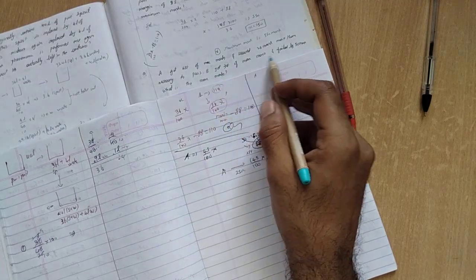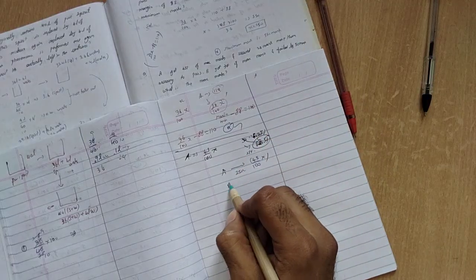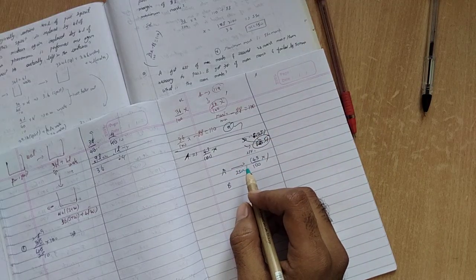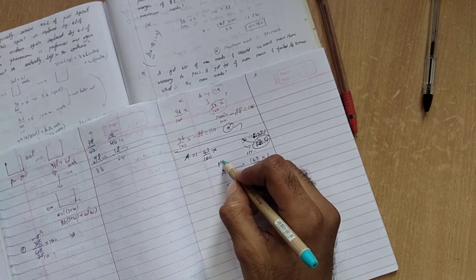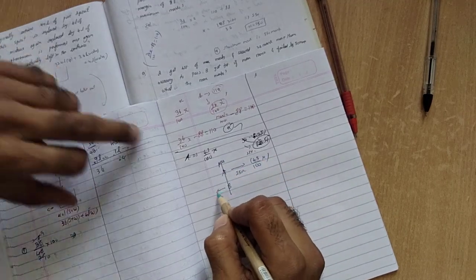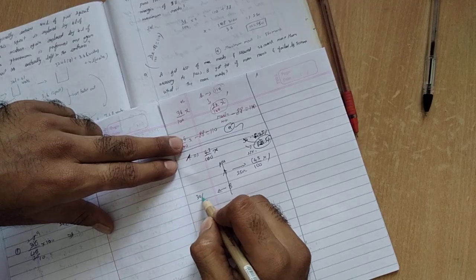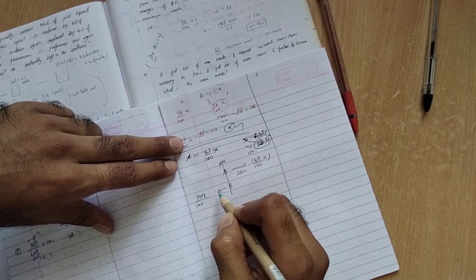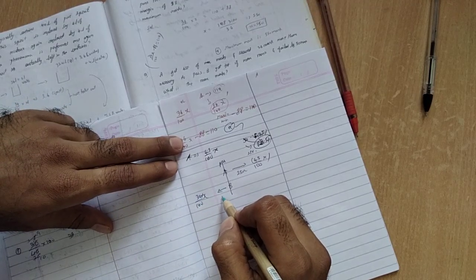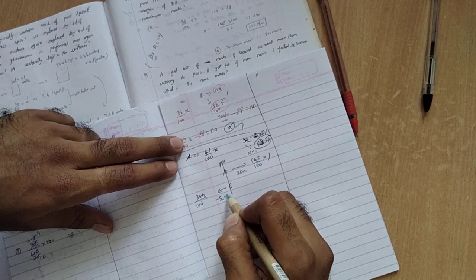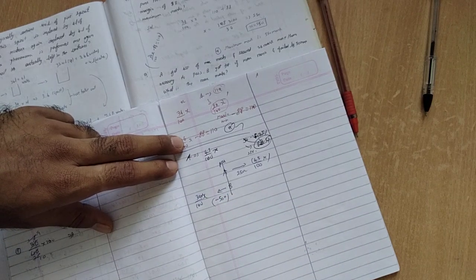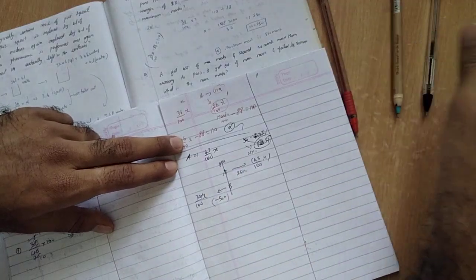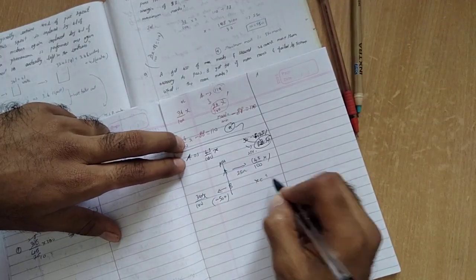B got 30% of maximum mark and failed. So this is the pass criteria, 30% of X, and failed by 50 marks. So what is the maximum mark? They are asking for X.